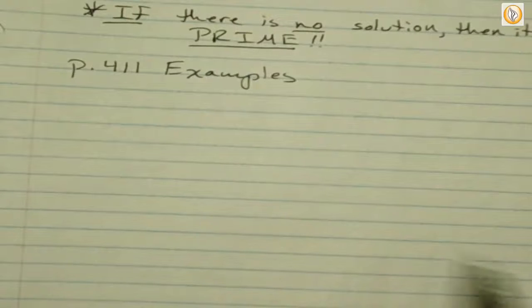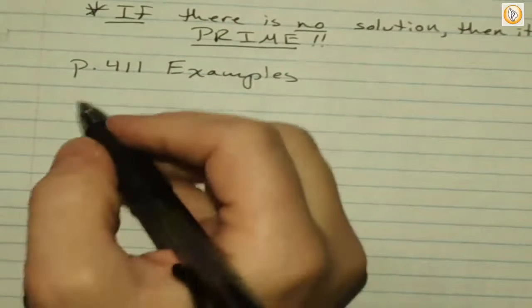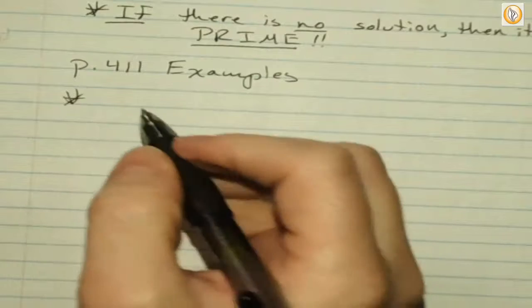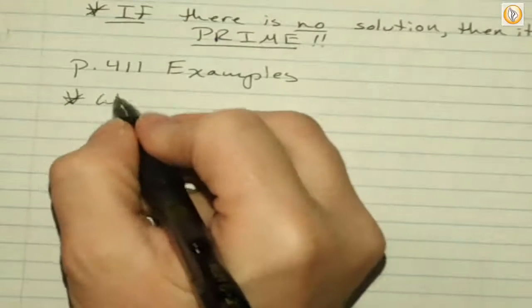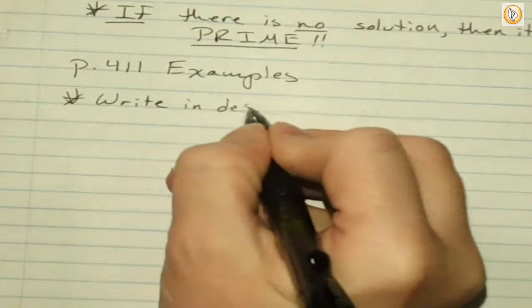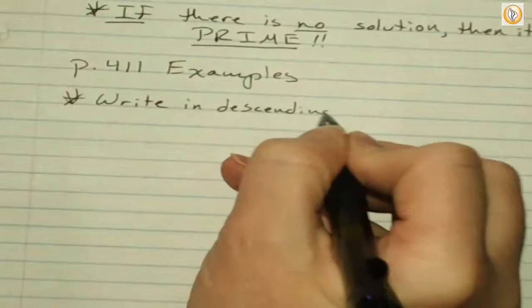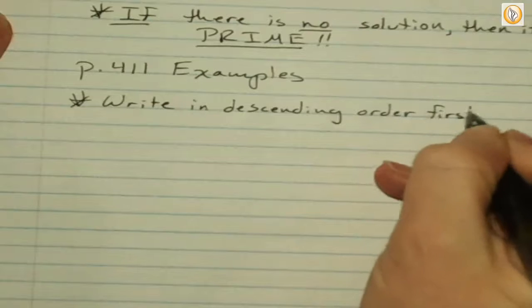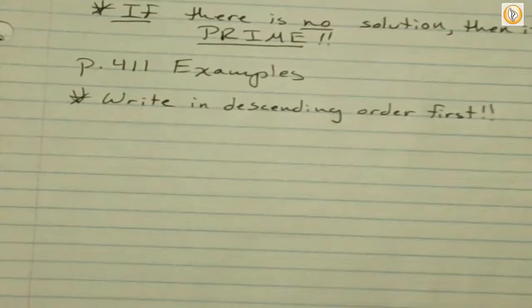All right, the first thing you always want to do, just in case, and you've been doing this like all last chapter, you want to make sure that you write in descending order first, just in case it's not. Most of them will be. Does this take the whole page? Because I'm not sure. If you don't have much room, I'd change.